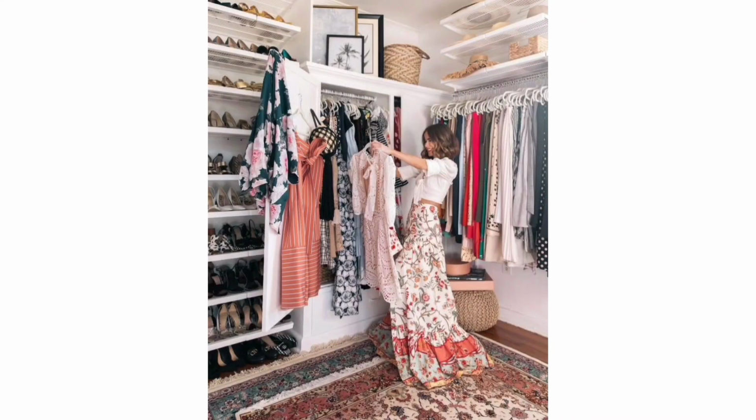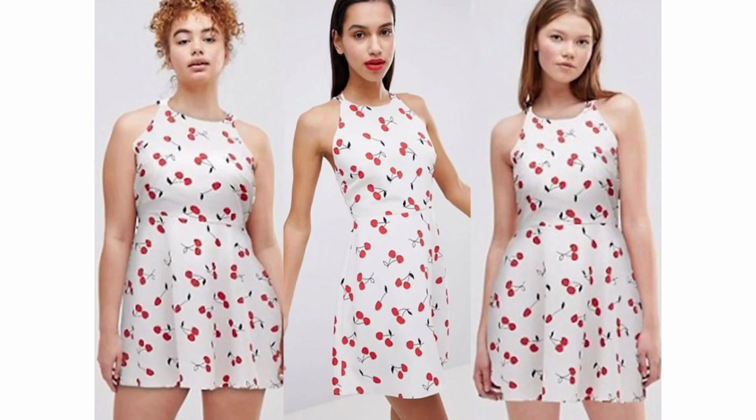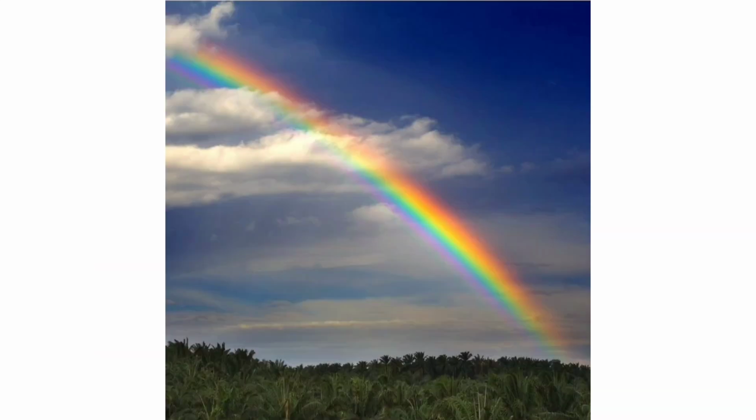Have you ever caught yourself admiring someone's outfit? Maybe you have also complimented someone for his or her dressing, like you are looking beautiful in a red gown. Did you notice the same garment that looks beautiful on one person can look dreadful on another? We can't imagine life without color. How do you feel when you see a rainbow in the sky?